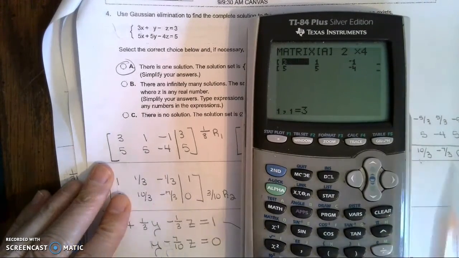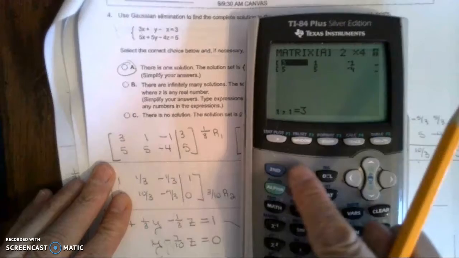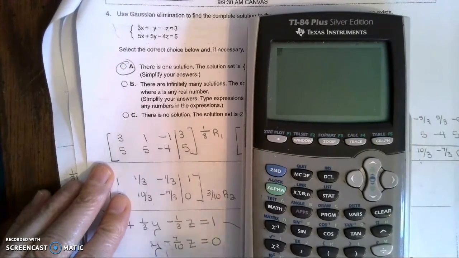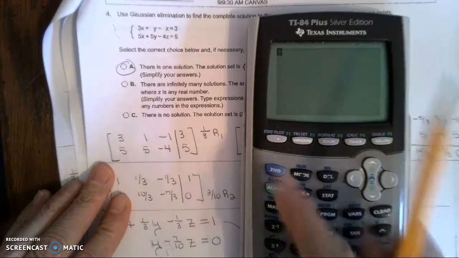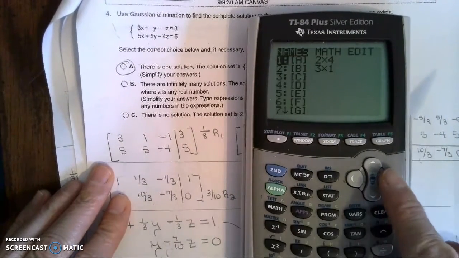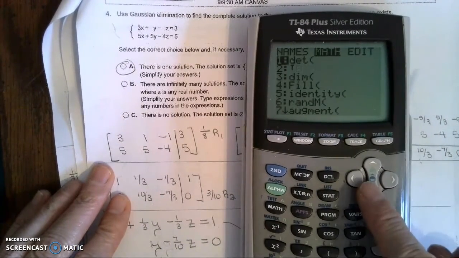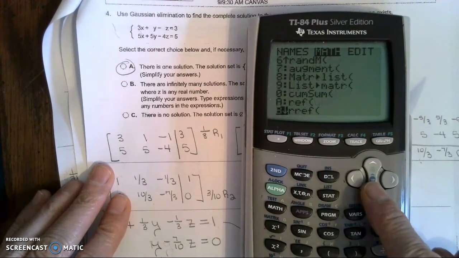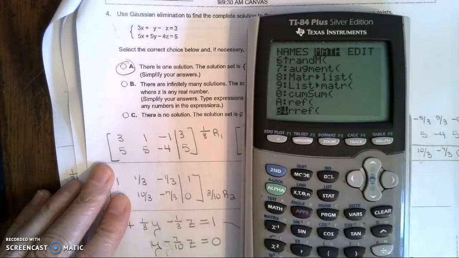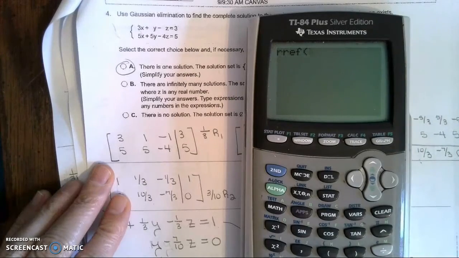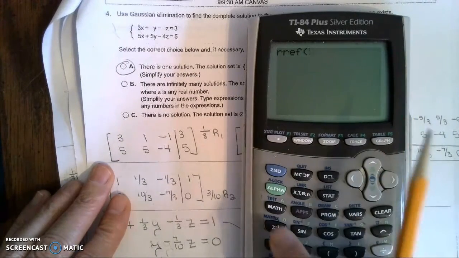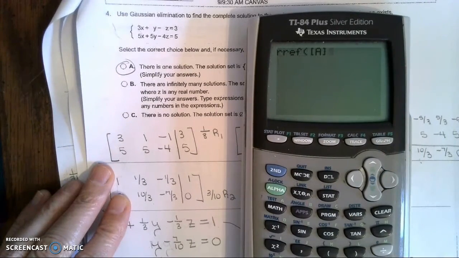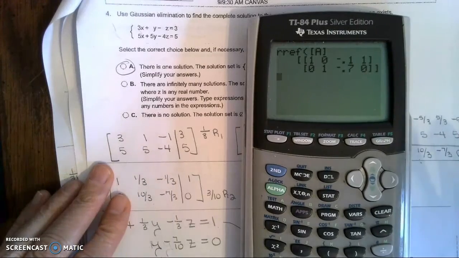So I'm going to go ahead and get out of this menu by hitting second quit. And then I'm going to use our RREF key, reduced row echelon form, like the last video. So go to second matrix, math, all the way down to reduced row echelon form, RREF. So again, don't use the A, use the B. After that, I'm going to put matrix A in. Okay, and this is what we get.